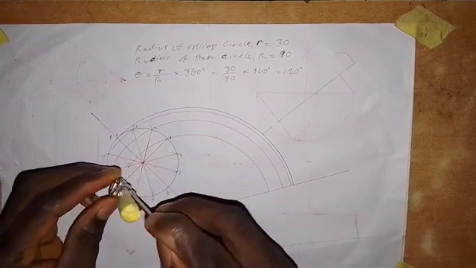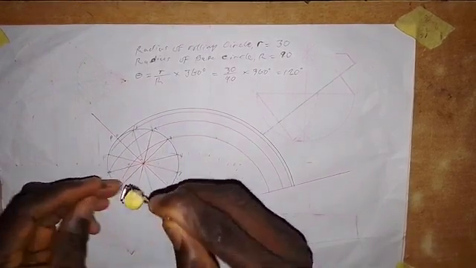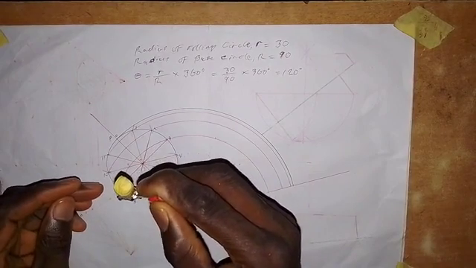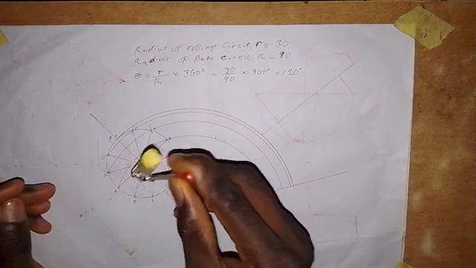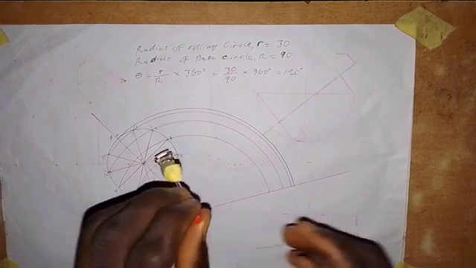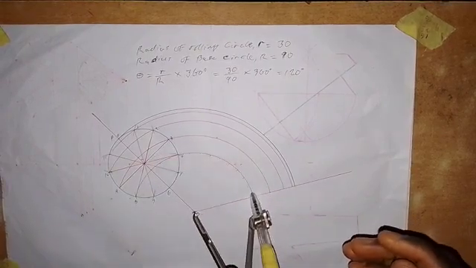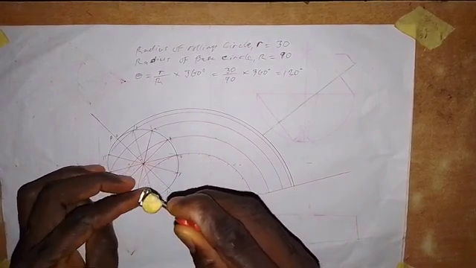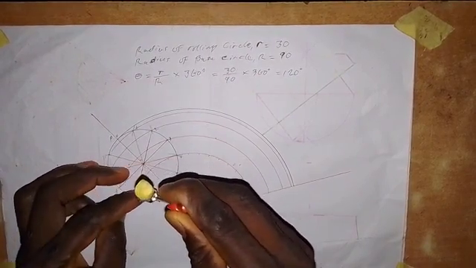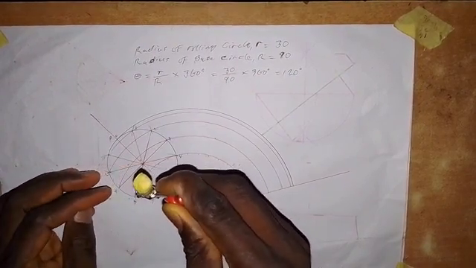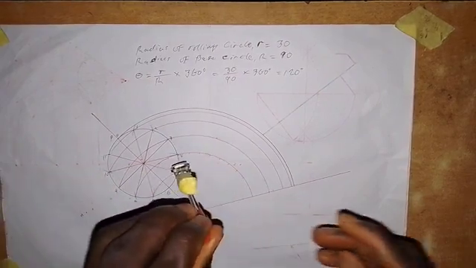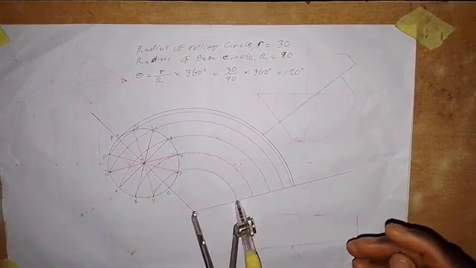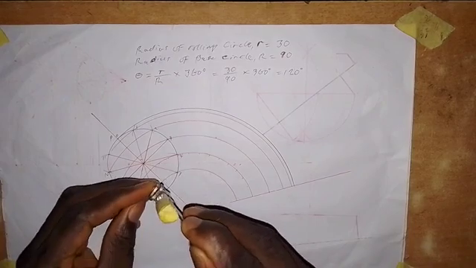Then we extend it to 8, 4. So 8, 4, they are the same point on the circumference of the circle, and we draw an arc. So it goes like this. Then next is 7, 5. So we draw an arc. It goes like this. Then 6.